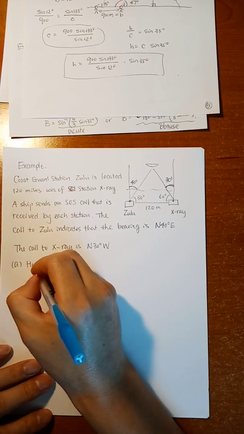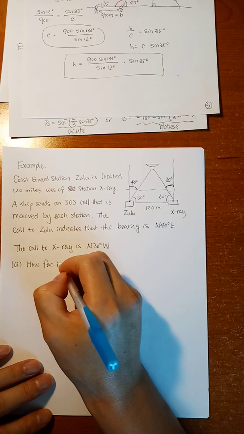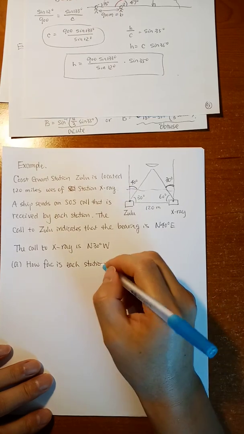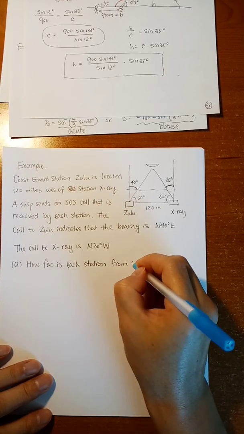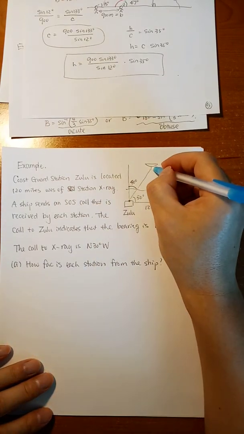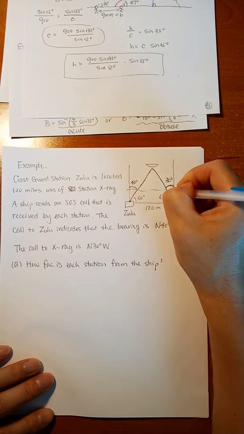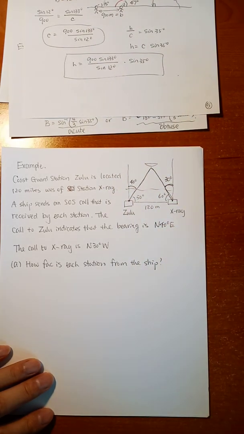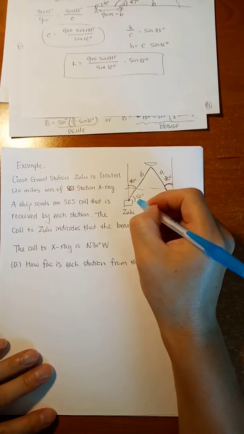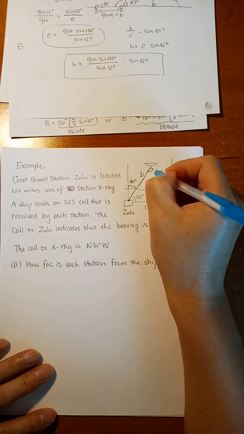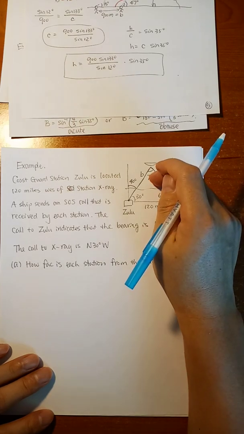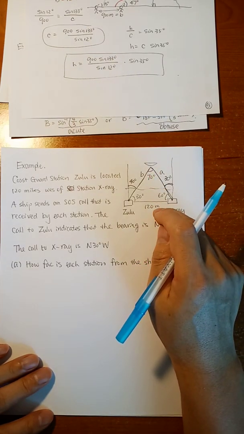Question 1, how far is each station from the ship? So basically what they ask you is what is the length of this side, what is the length of this side. Let's call them, this is A, this is B. Then what do we know? This is 50, this is 60, the top is 70. The 70 angle faces 120 miles.